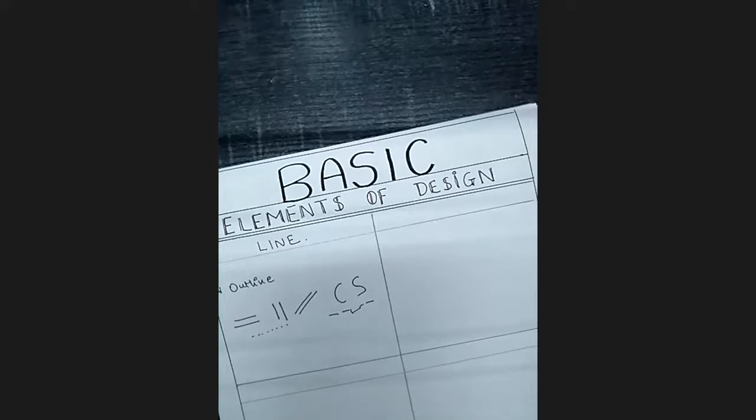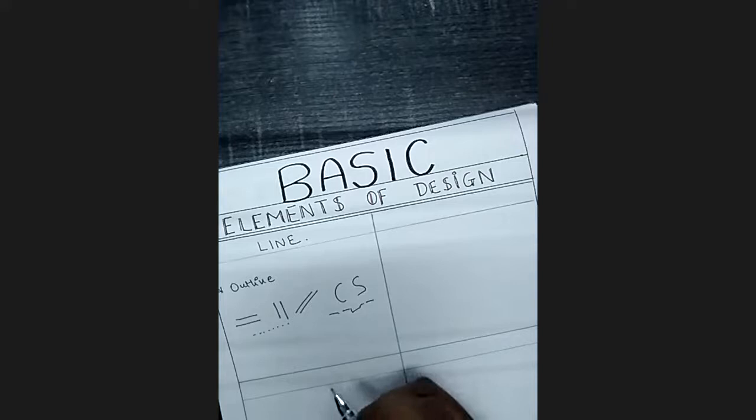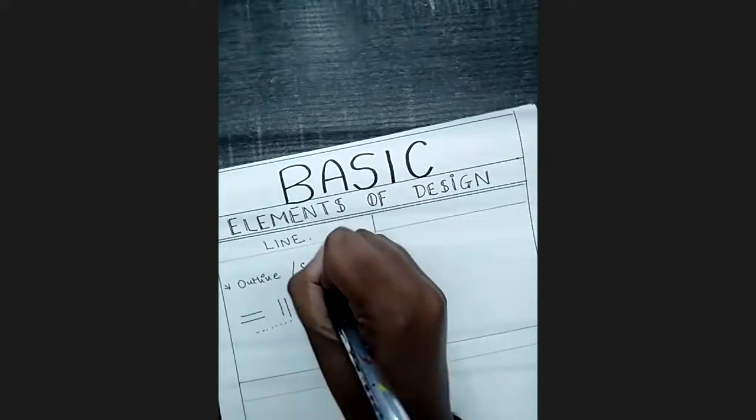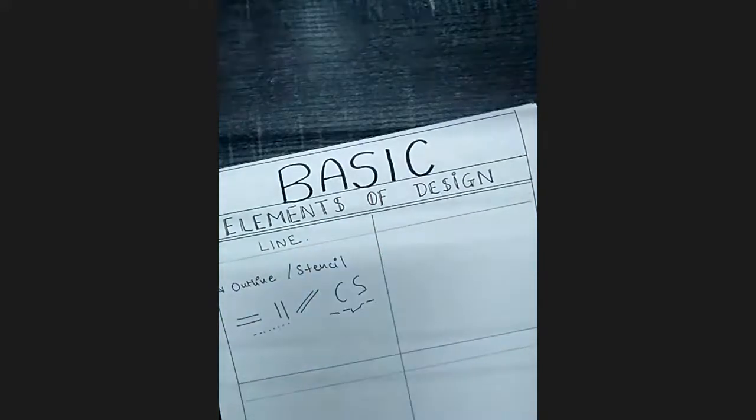It's almost like a stencil. Those of you who are used to using stencils in your painting know that it's just the outline which is cut out, and based on that you will be painting, correct? So that is what outline is. It is basically the stencil of your work.